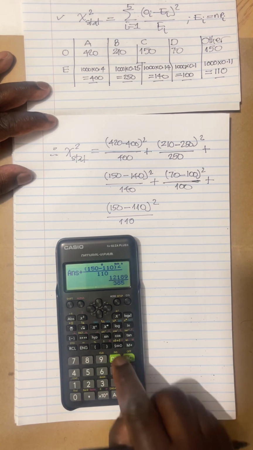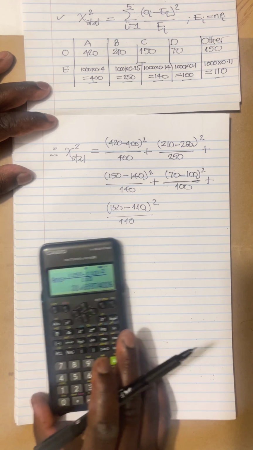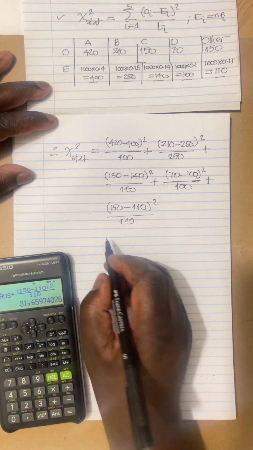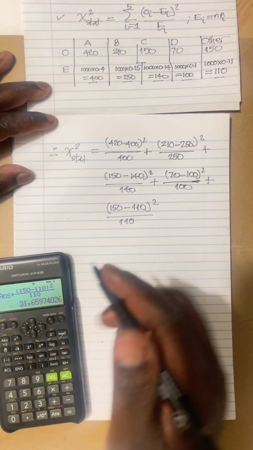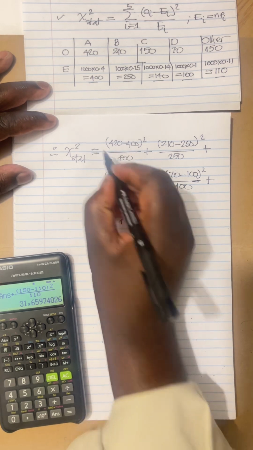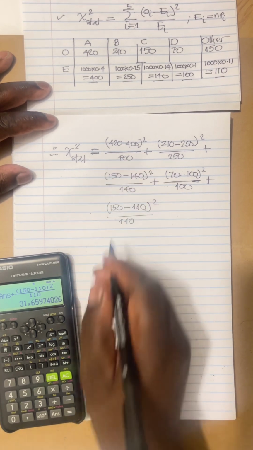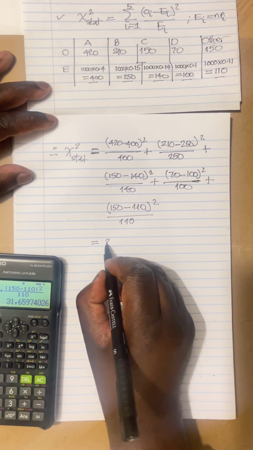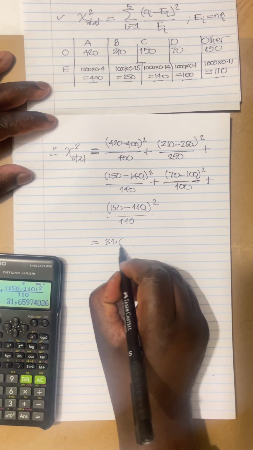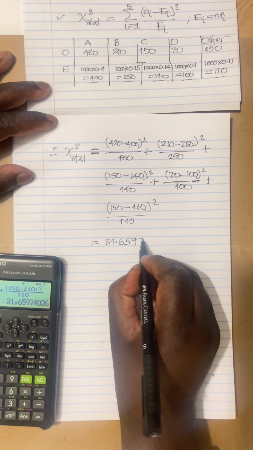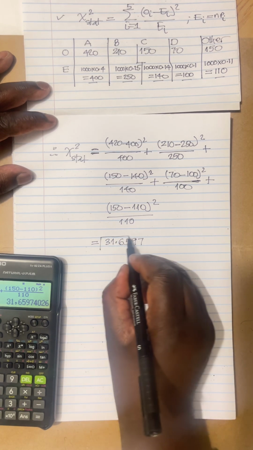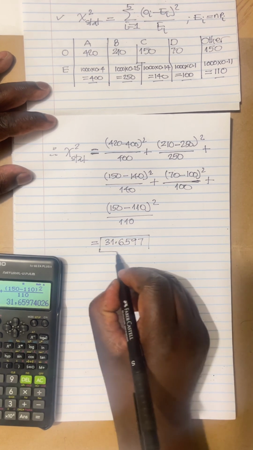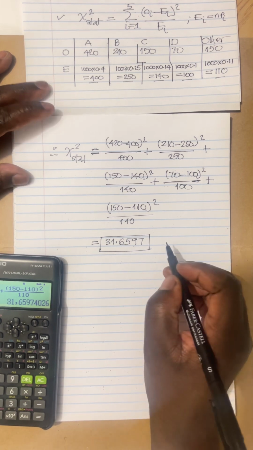Press the equal button, and if you press the SD button there, this is our test statistic, which is 31.6597 to 4 decimal places. Step number 4 done. We're now moving on to step number 5.